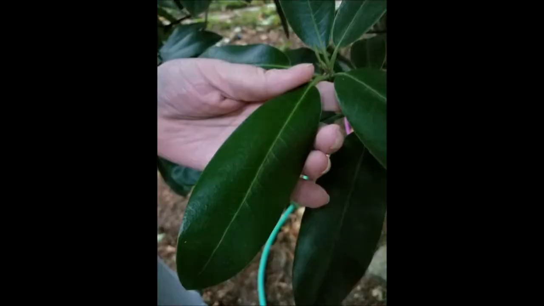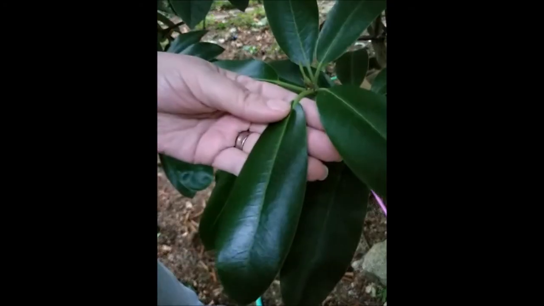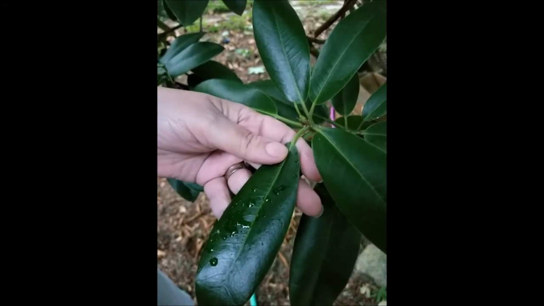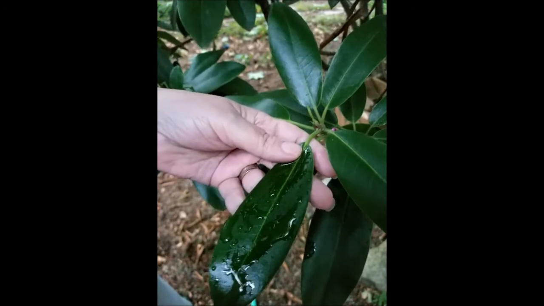One of the adaptations that plants have is the shape of their leaves. If you look at a leaf, you'll see that the leaves all have a channel down the center. The reason they have that, watch what happens when it rains on this leaf, as I use my little spray bottle to make it rain.